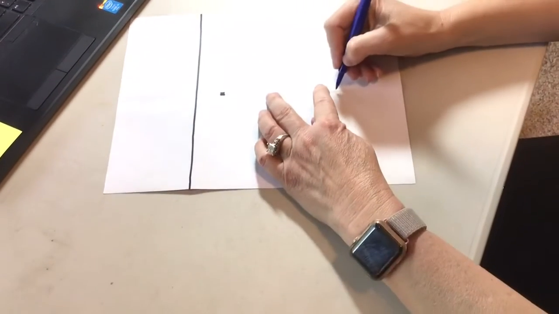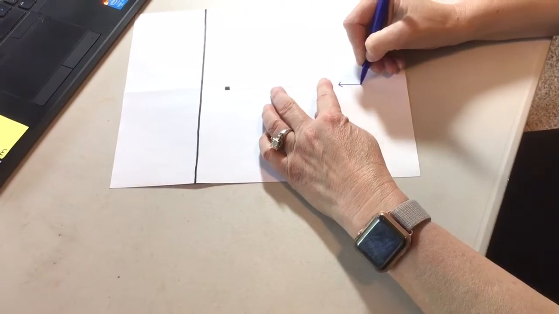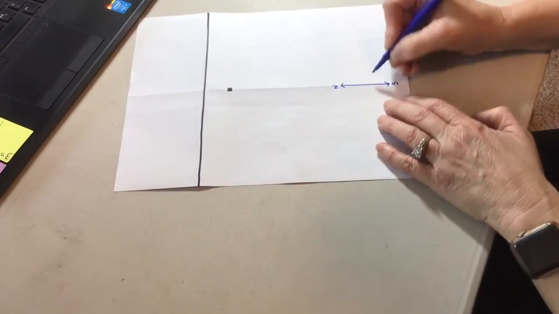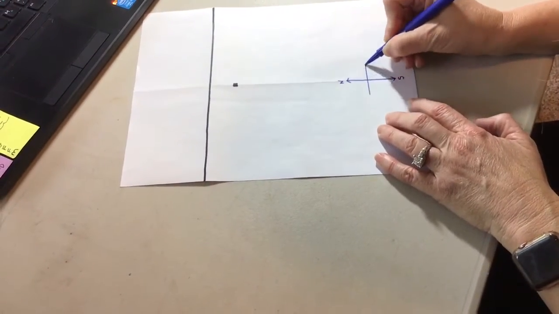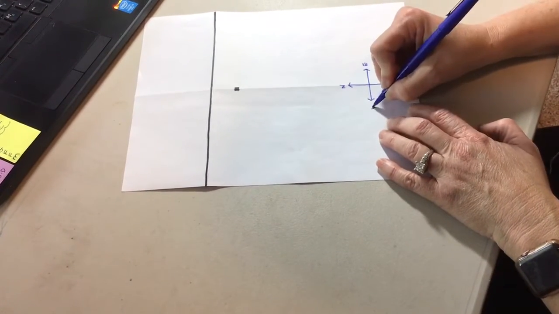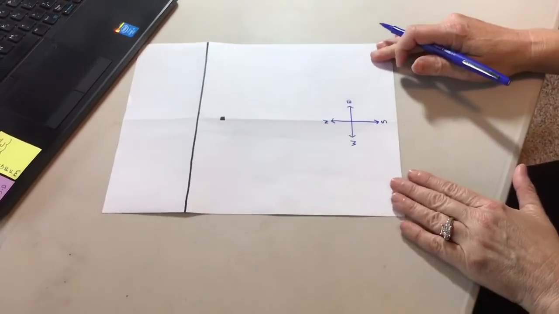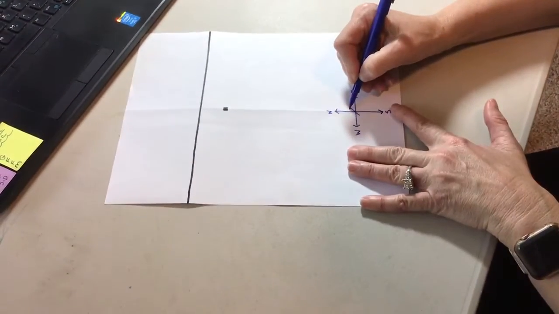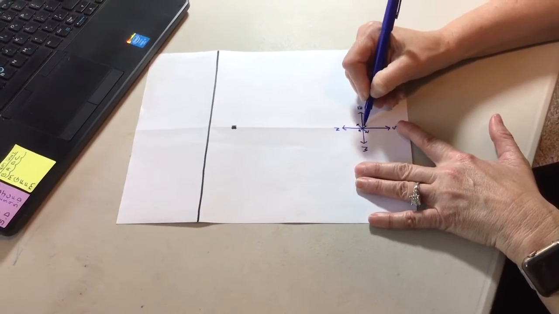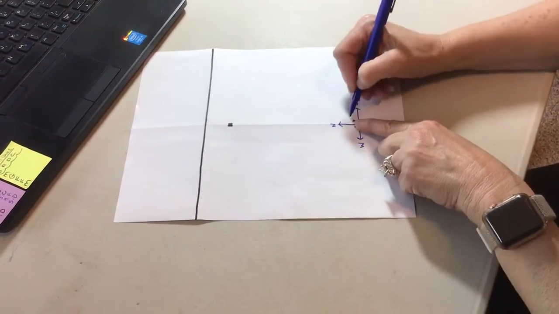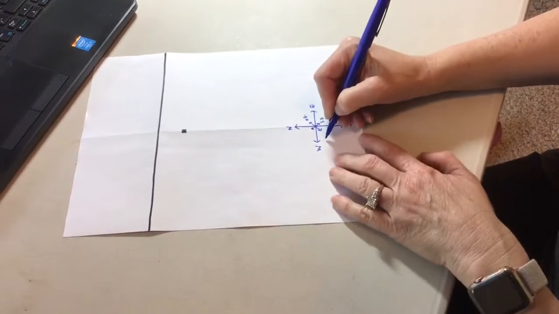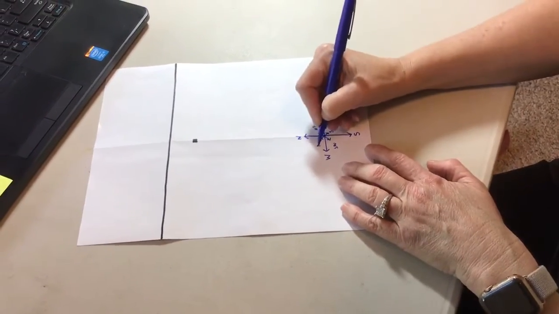When you draw your compass rose, we're going to start with north and south. And then we'll do east and west. But don't forget the directions in between as well, because the shadows that we're going to be seeing today will definitely have the directions in between. So this one would be considered northeast. This is southeast, southwest, and northwest.